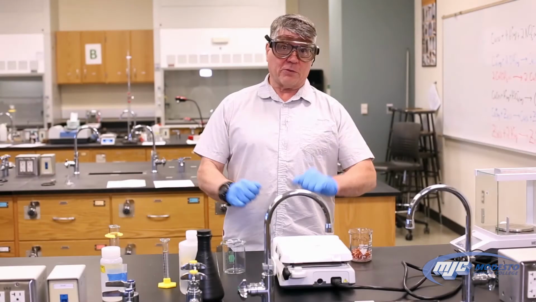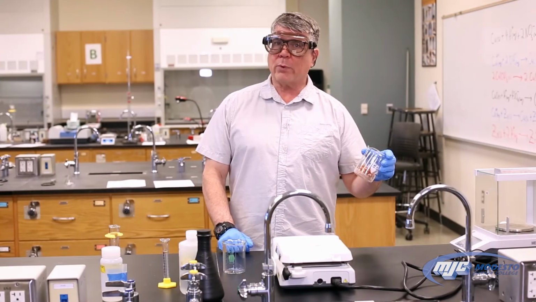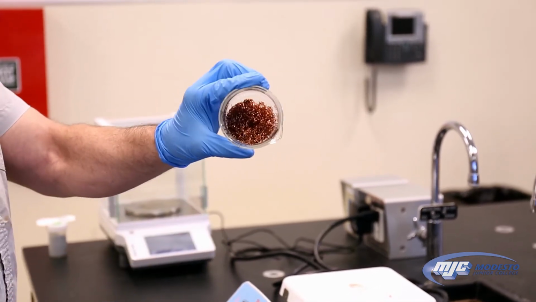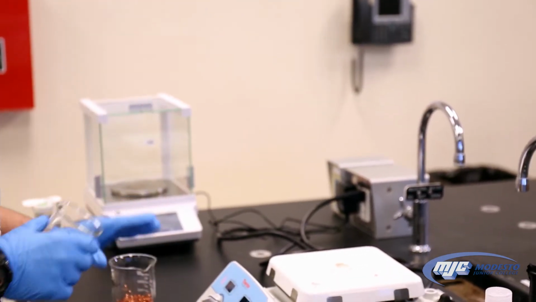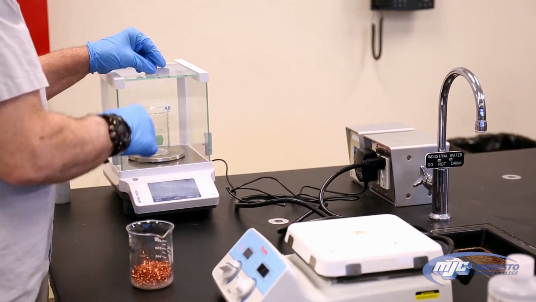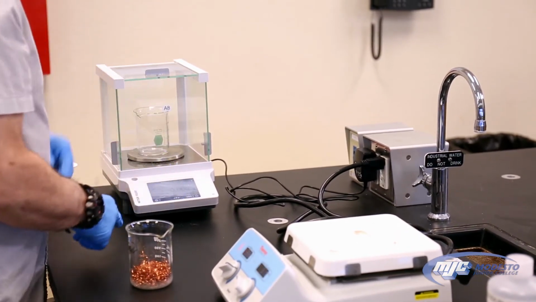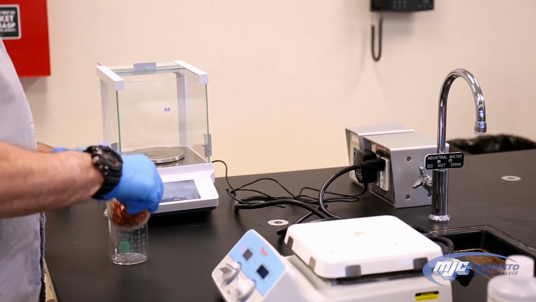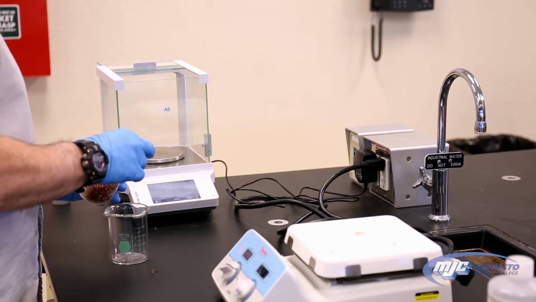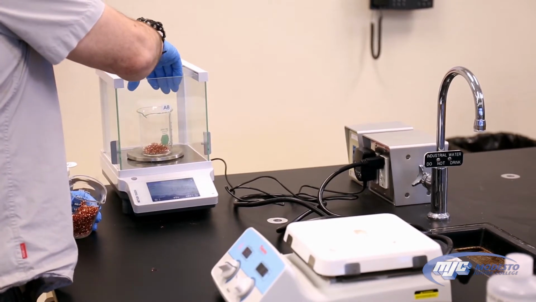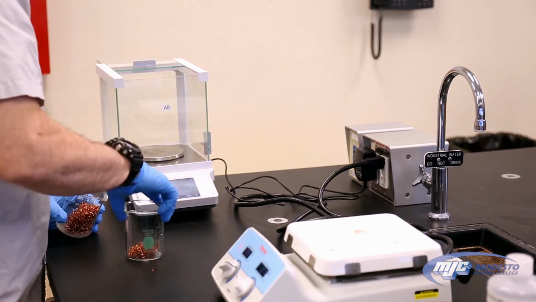All right, guys, the first thing we're going to do is weigh out about 0.9 grams of copper. That's the copper metal that we're starting with, looks just like copper, into our 250 ml beaker. So place the empty beaker on the balance, tare the balance, take it off, start adding some copper. Too much.